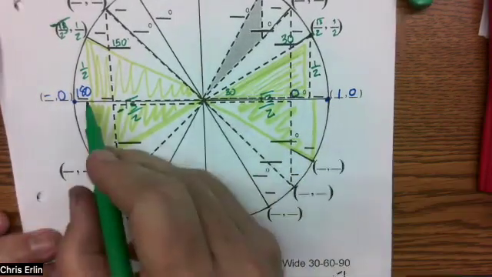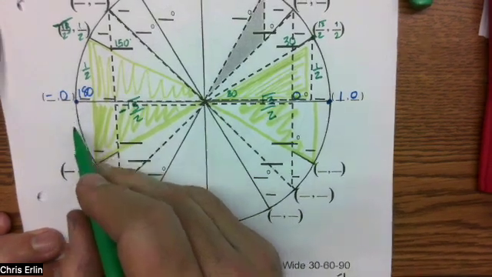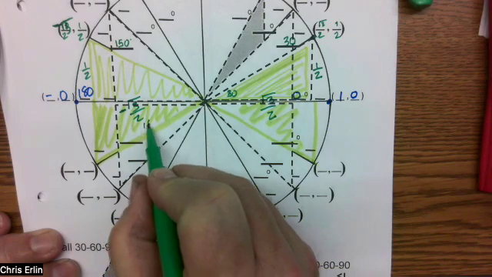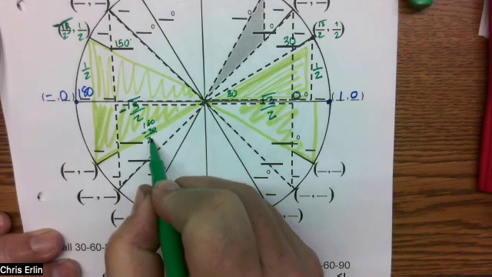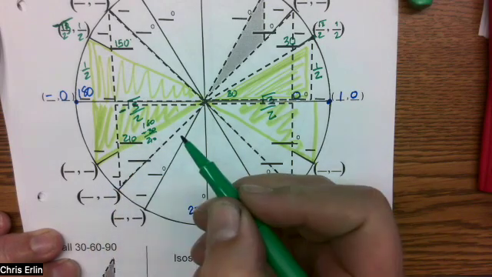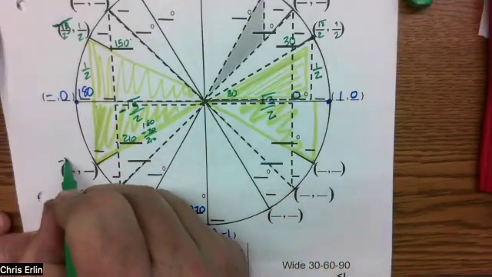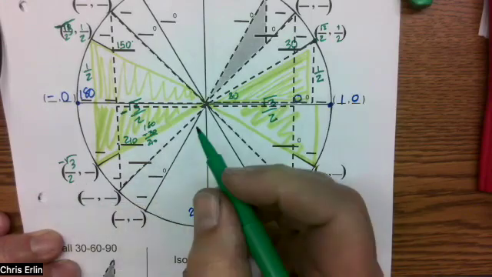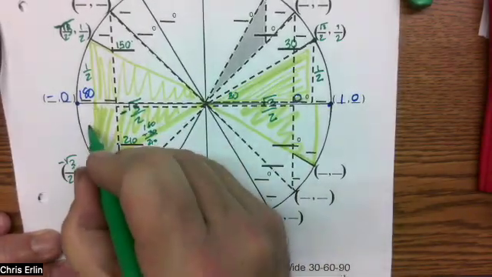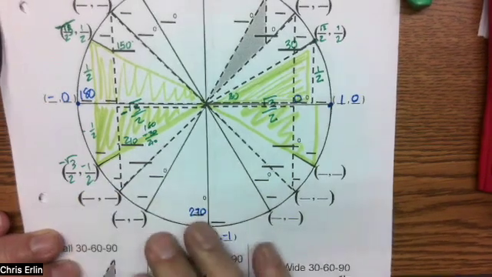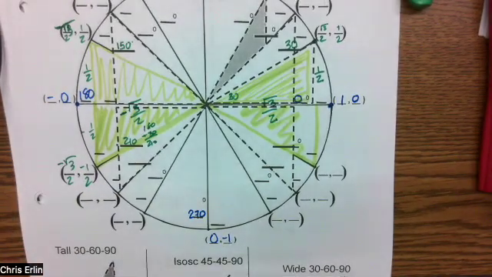So if 180 is this part, and we know we're going 30 degrees more, we can find this by adding it. 180 plus 30 is 210. And then again, we see that it's got this same x value of negative √3/2. And now the y value is still 1/2, but because it's going down, it's negative. Negative 1/2.